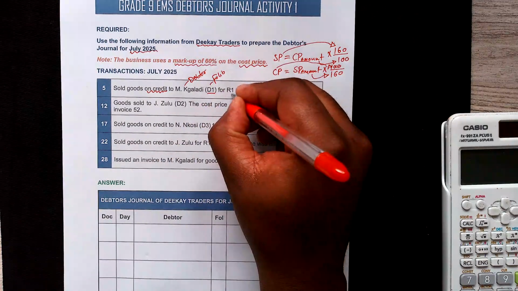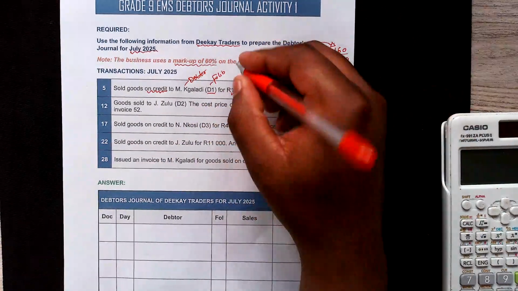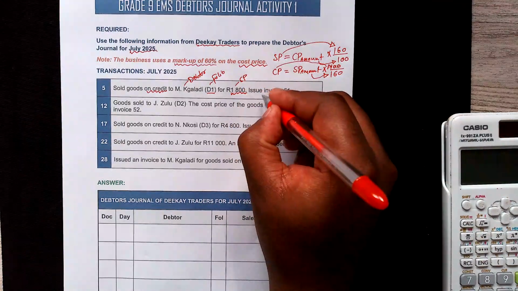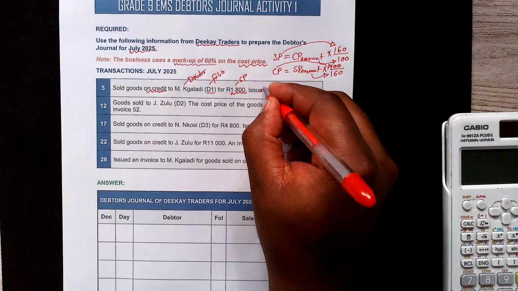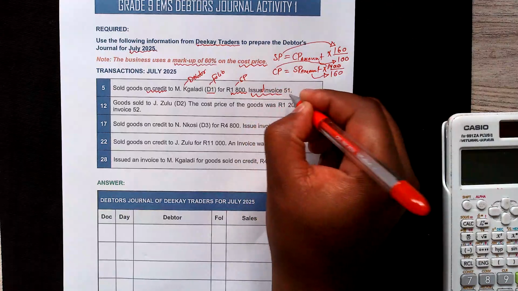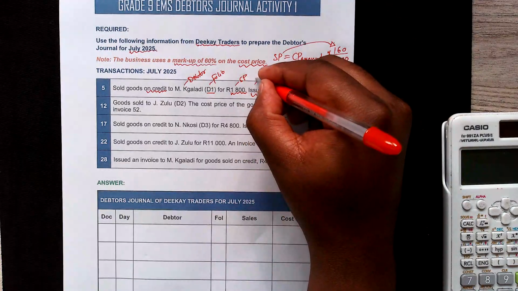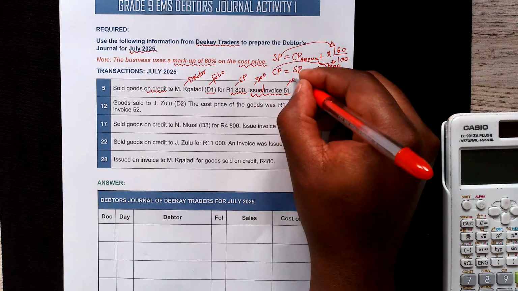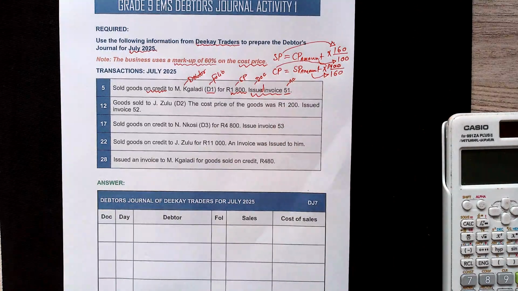Then 1,800. This is the selling price. And then it says issued invoice 51. So we know this one is the document number.